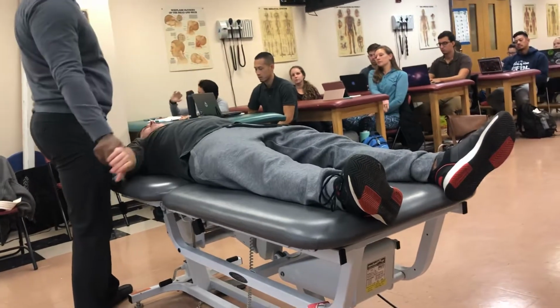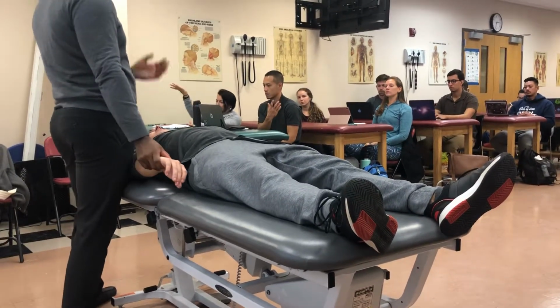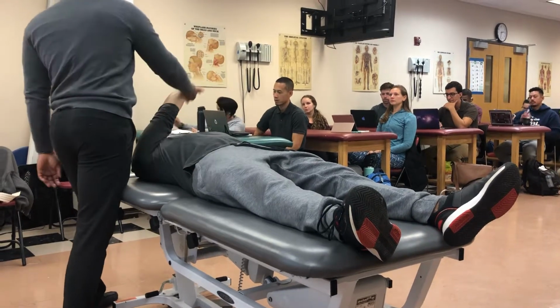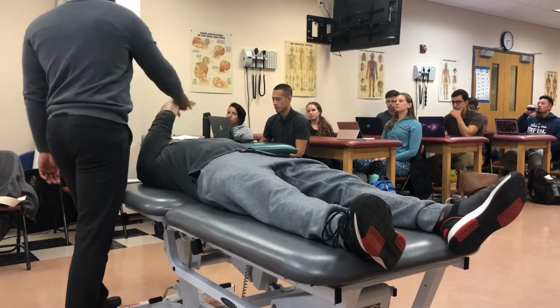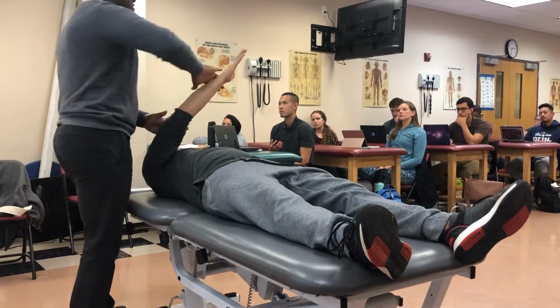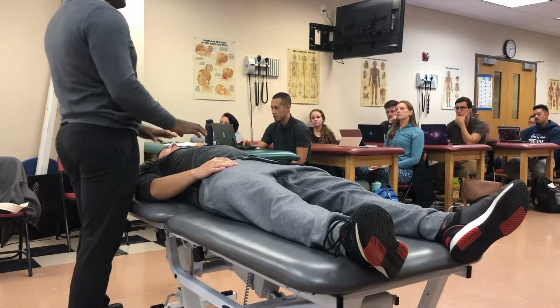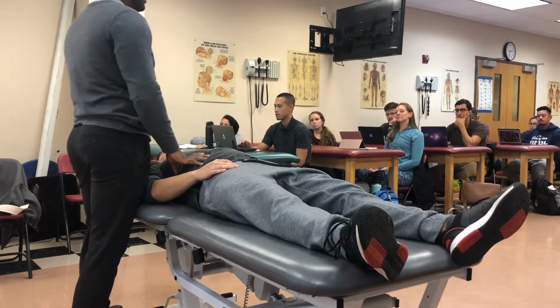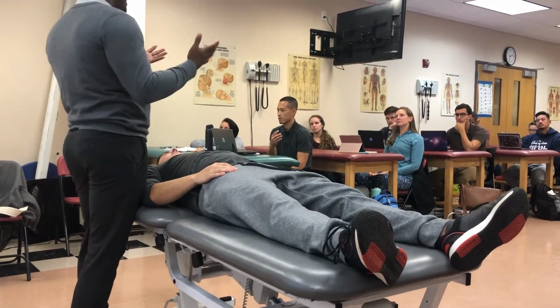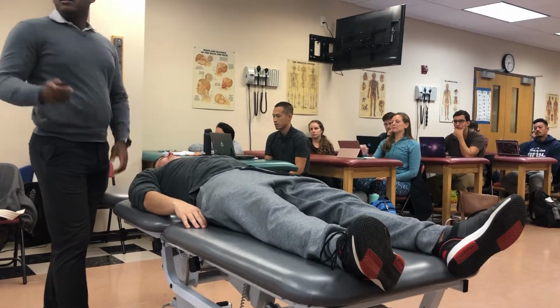Same thing as we go down. And then we come to our same patterns. Passive, do it with me, do it on your own, do it with resistance. Okay? Those are the same patterns. What becomes difficult when using the whole upper extremity is my hand placement. Okay? So we're staying with our D1 pattern.